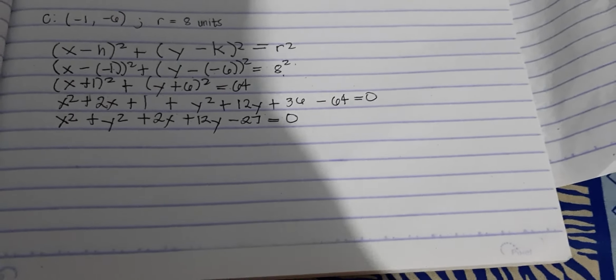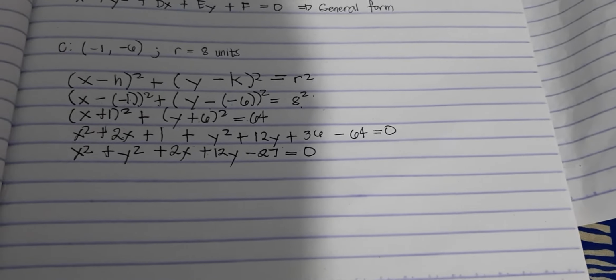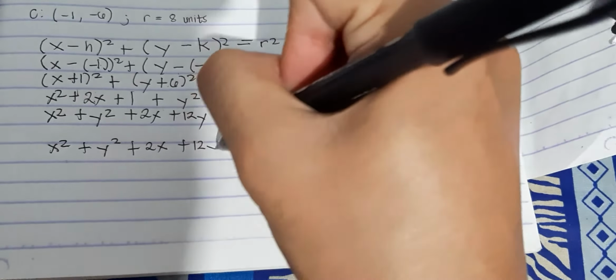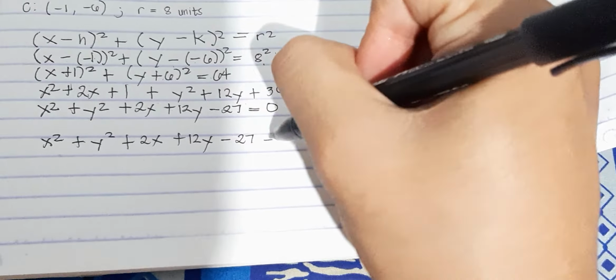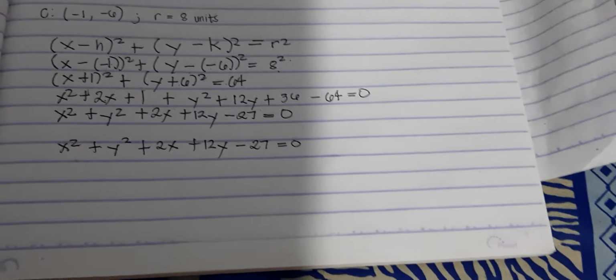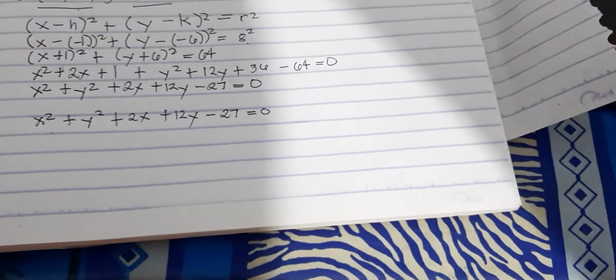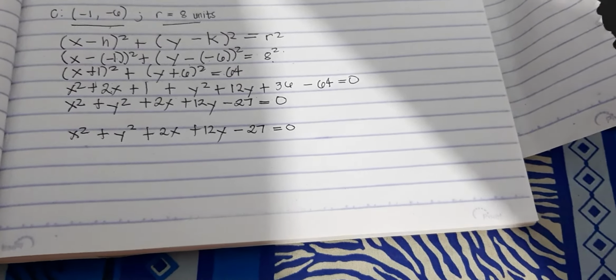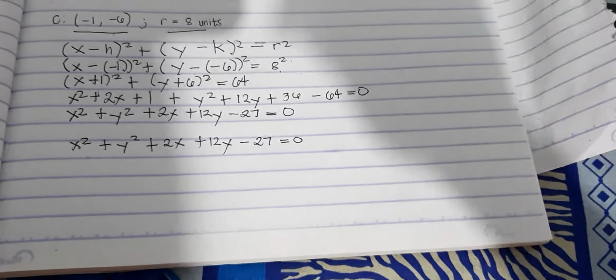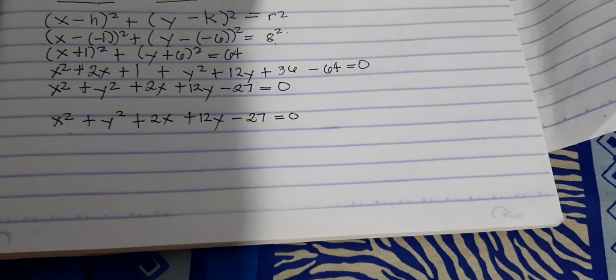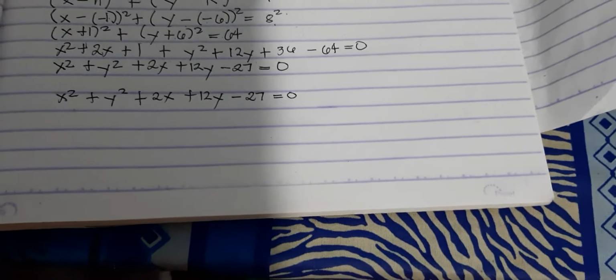Very good. So what if you're going to find the center and the radius? For example, the given is x squared plus y squared plus 2x plus 12y minus 27 is equal to 0. How are we going to find the center and the radius? Very good. It is by using the completing the square process.